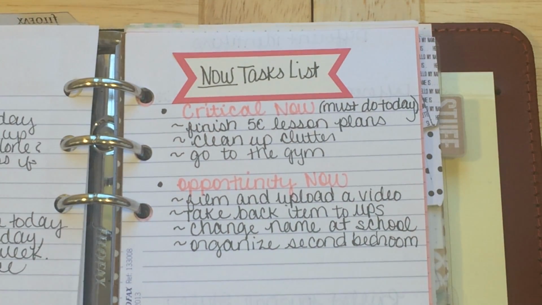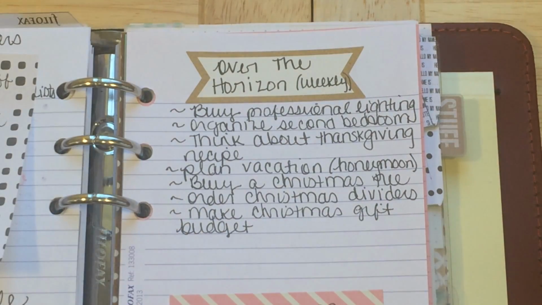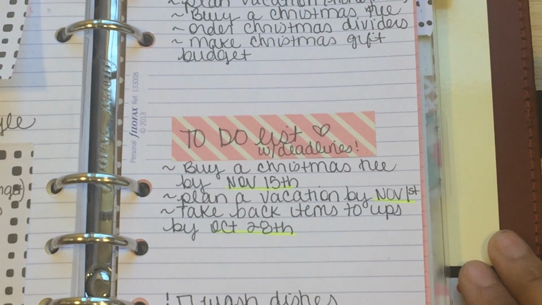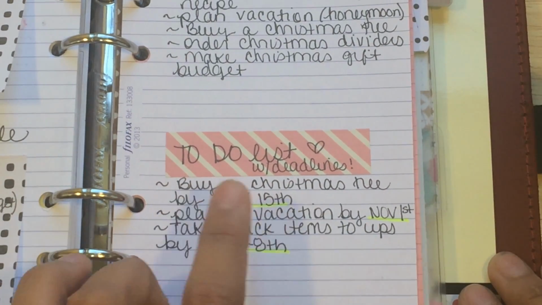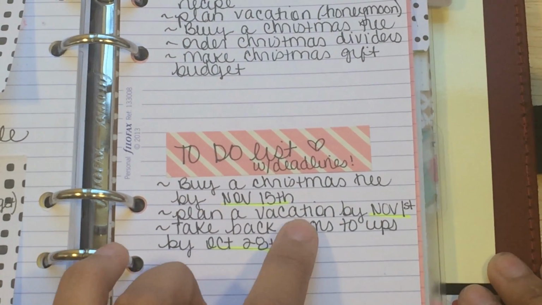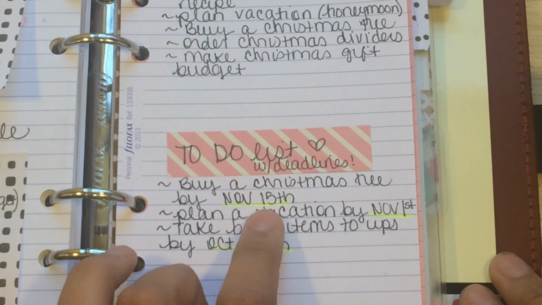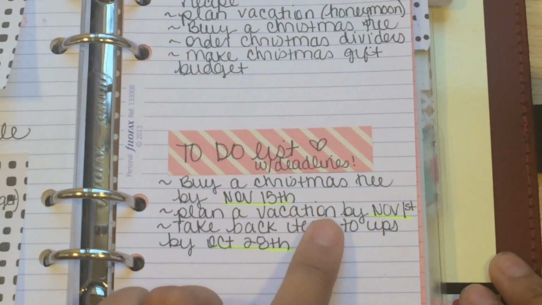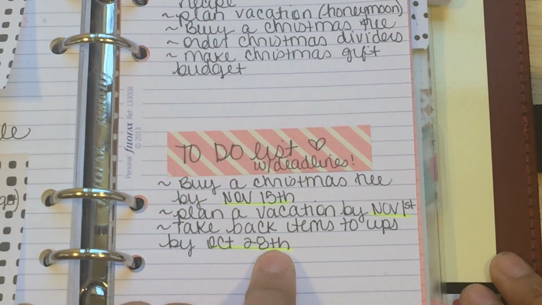My next tip is that you can add dates or deadlines to your longer to-do lists. So let's look at that down here. This is a to-do list with deadlines. I have here buy a Christmas tree by November 15th, and I underline that with highlighter so that I can make sure to reference that date when I'm looking at my list. Plan a vacation by November 1st. Take back items to UPS by October 28th.